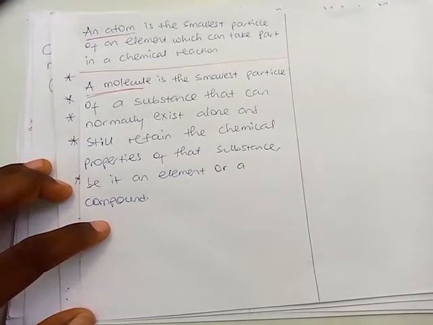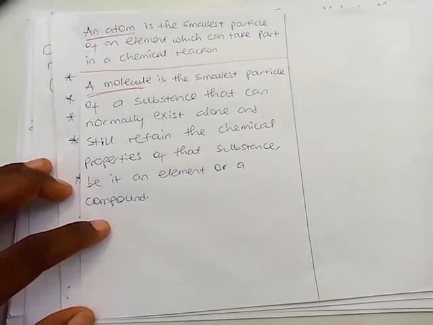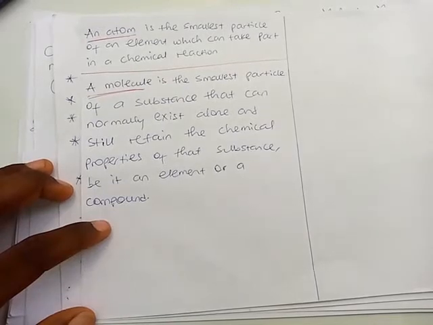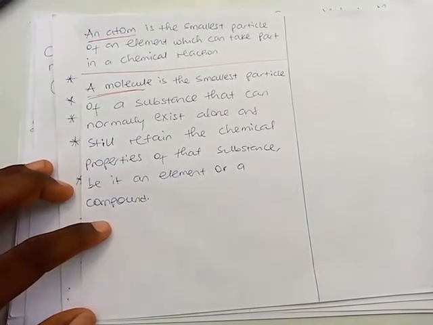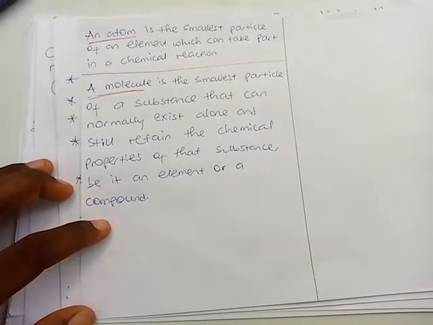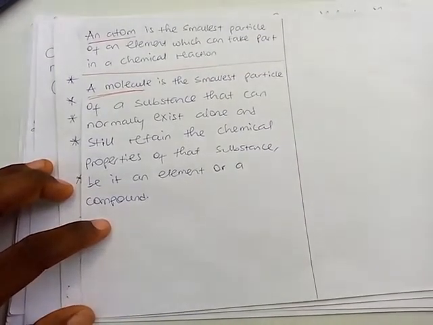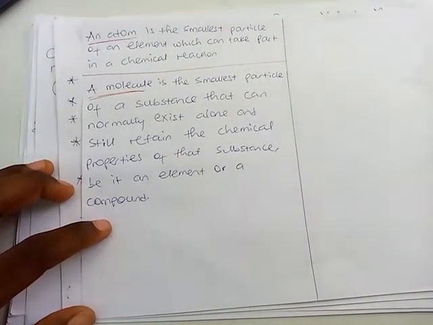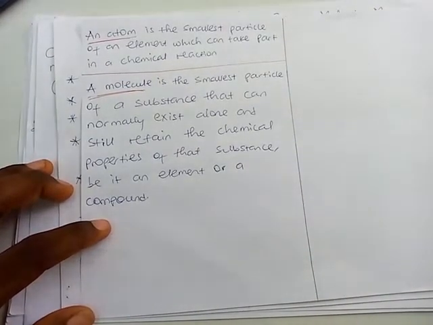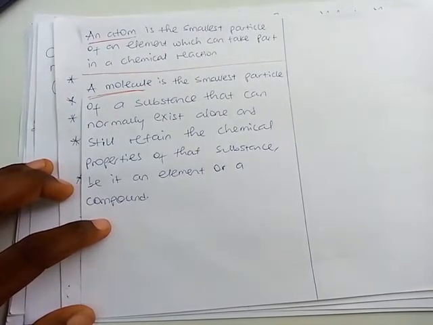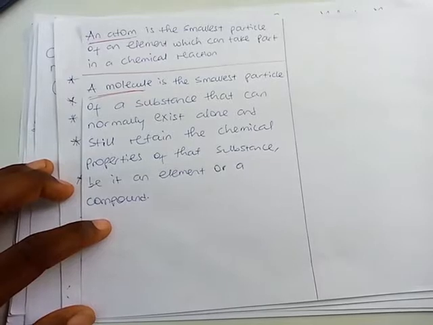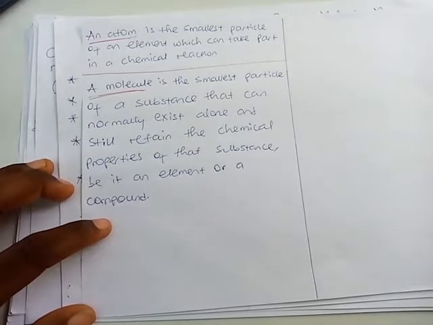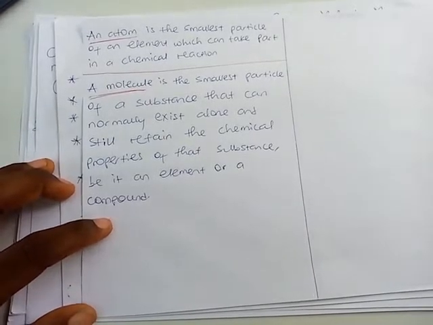So a molecule of a substance retains the chemical properties of that substance. For example, if you have a jar of salt, and you pick out a particle of that salt and subject it to analysis, you discover that for common salt, that tiny particle is made up of two major atoms, sodium and chlorine, no matter how small it is.